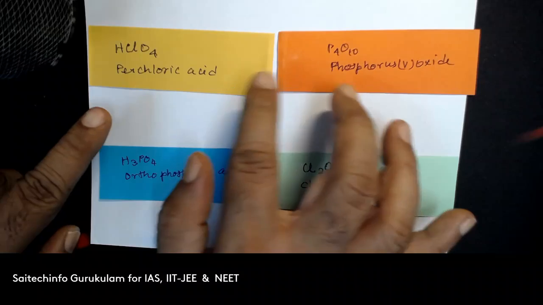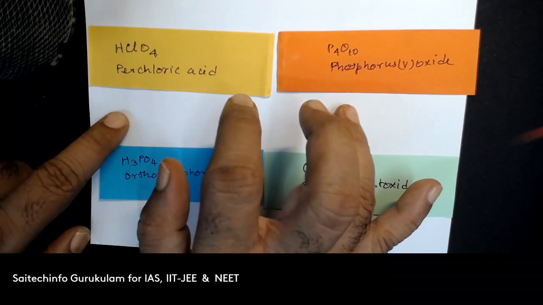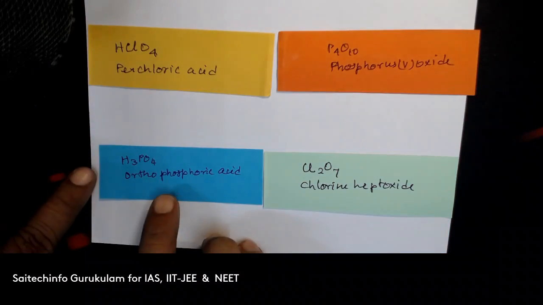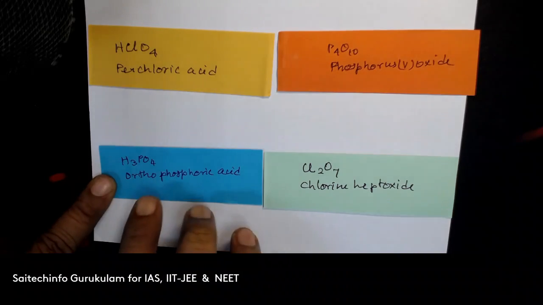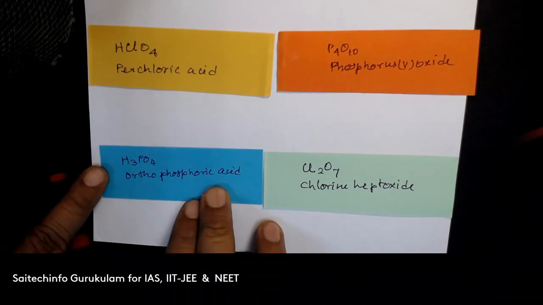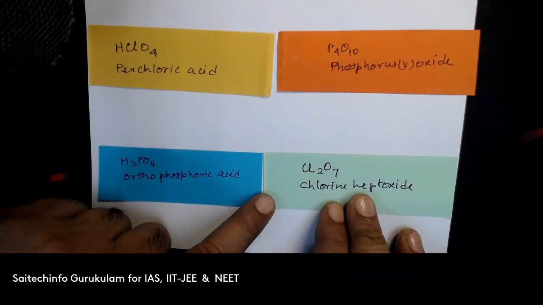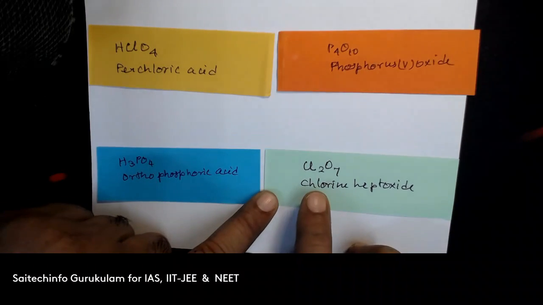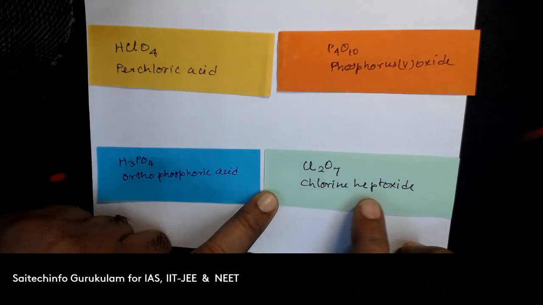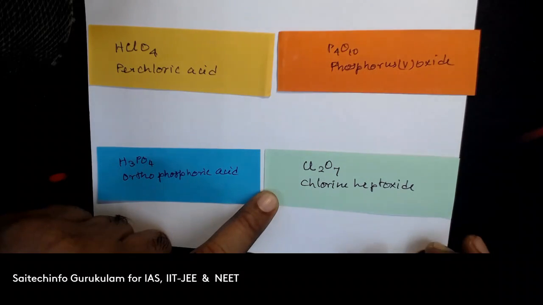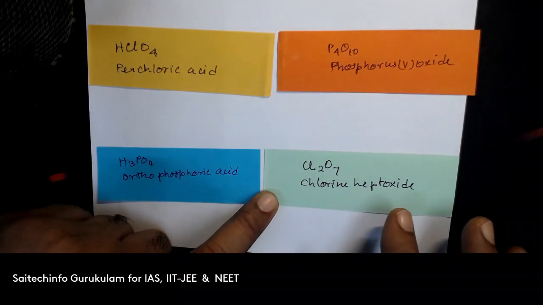When these two reactants combine, they form phosphoric acid, H3PO4, orthophosphoric acid, and Cl2O7, which is nothing but chlorine heptoxide. Hepta means 7.